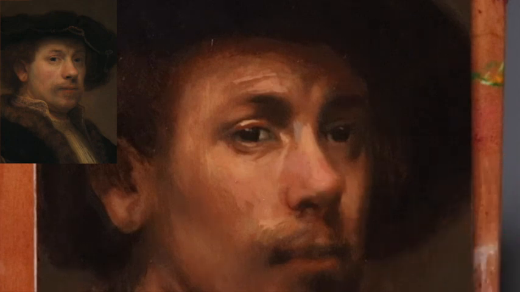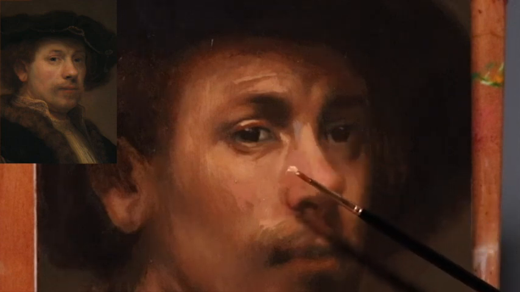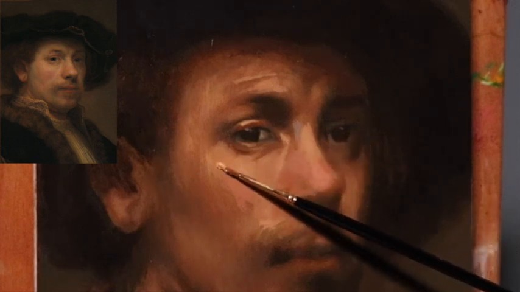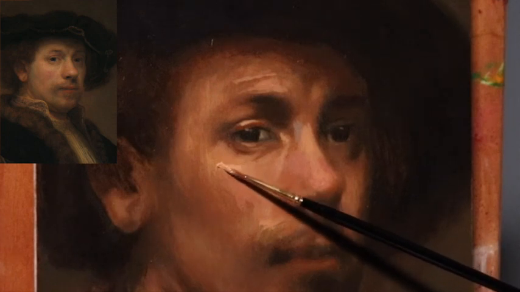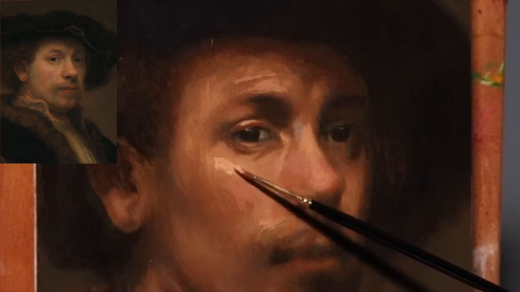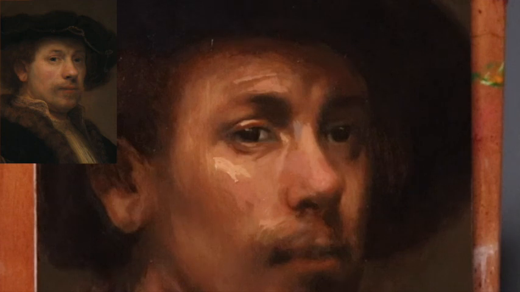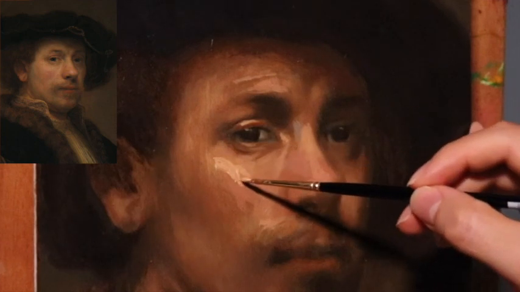So I'm going to show you one section of impasto, and then I'm going to continue building up the light around the face. One of the best areas to start with your impasto is in the cheekbone, either the cheekbone or the forehead.